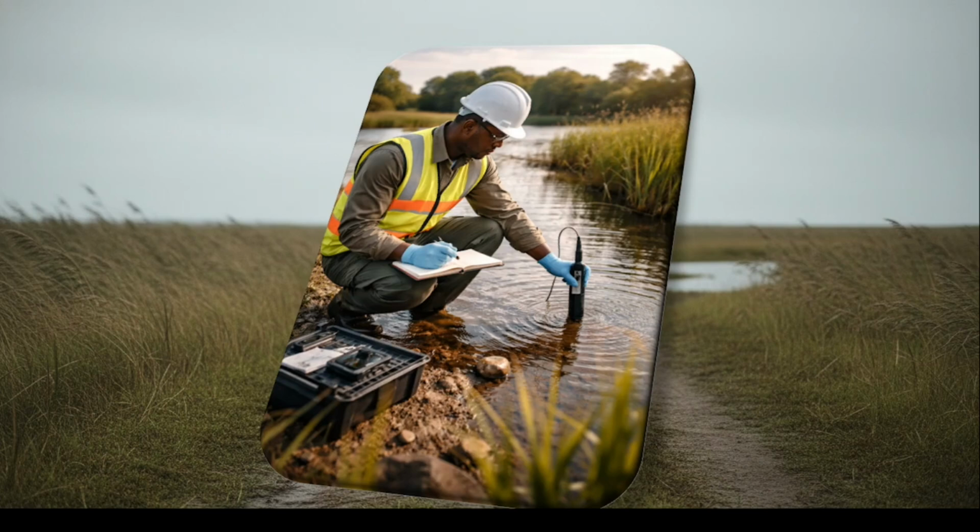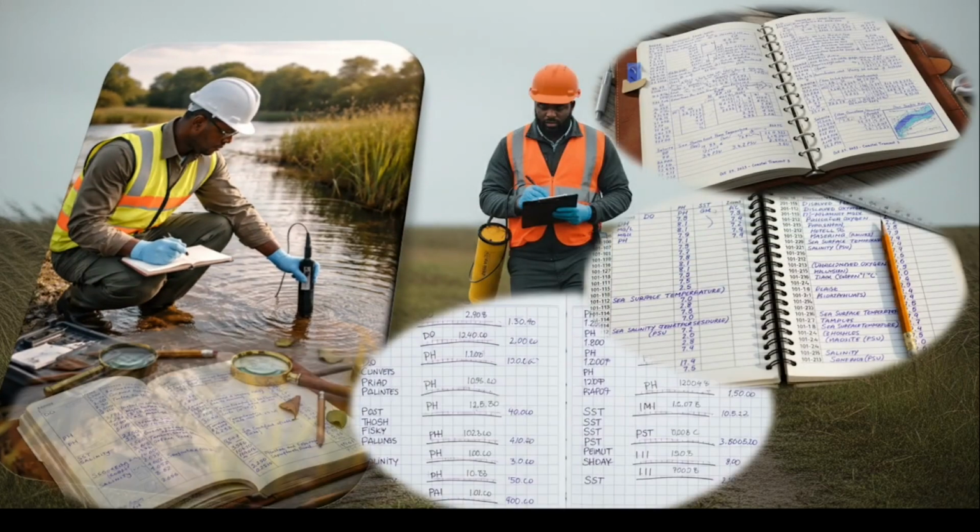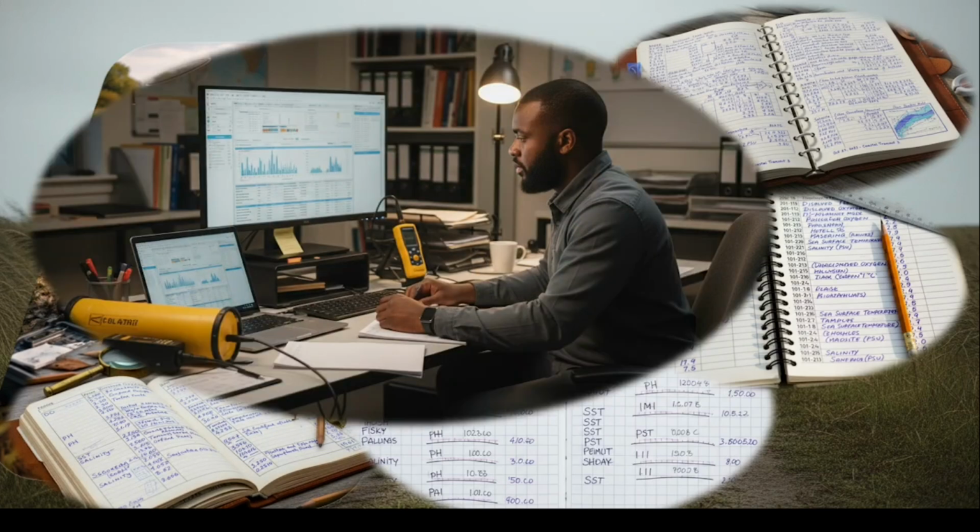Imagine you have been to the field to collect in-situ data, and after several hours of sampling under the rain and sun, you have returned with your notebook filled with measurements of different scientific parameters from different locations across wet and dry seasons. Everything looks fine until you sit down to analyze the data.